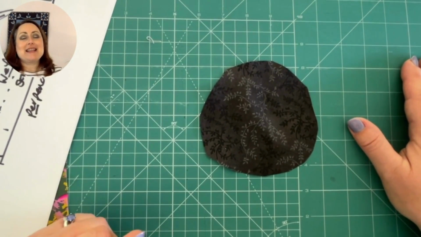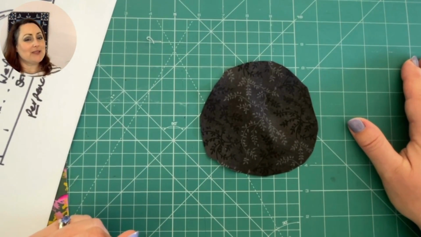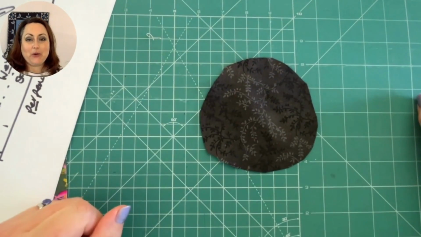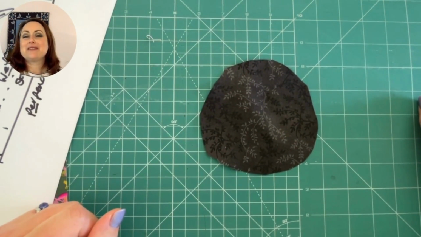And in the next video, if you watch out, you will see how to cut it straight even if you've got wobbly corners. So I hope that helps, and I will see you next time.